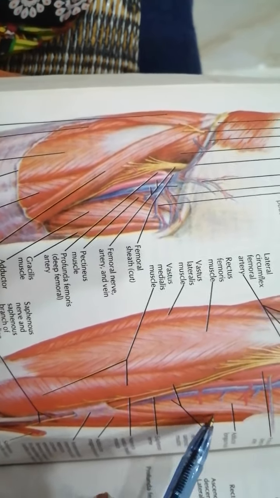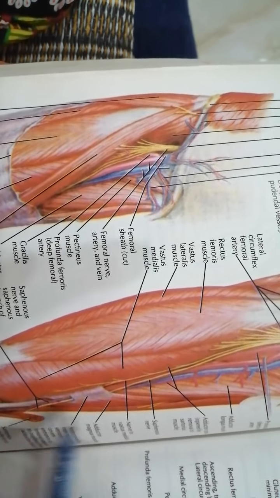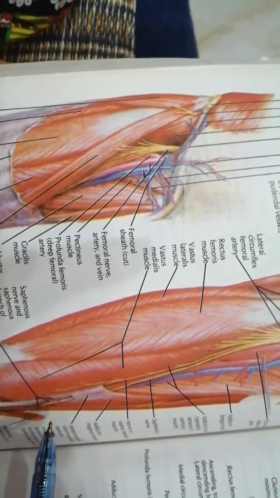Here is the sartorius muscle. You can see this muscle is cut down here. This one is the sartorius. Here is the sartorius muscle, and along with it is the gracilis.